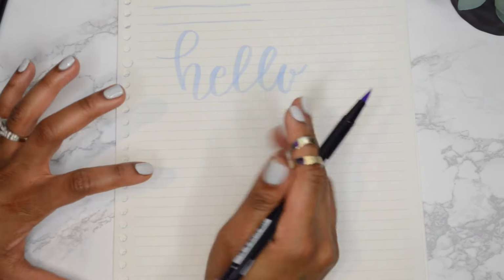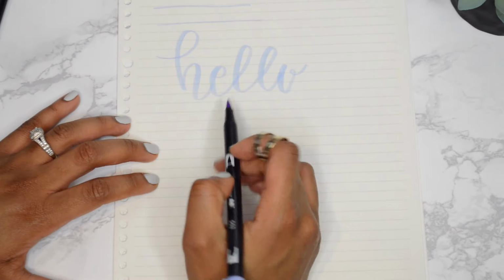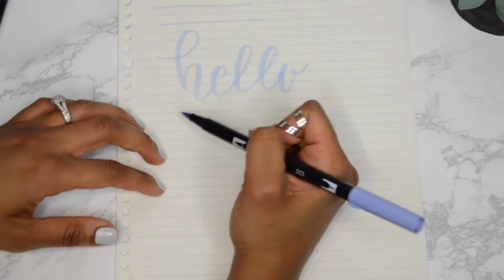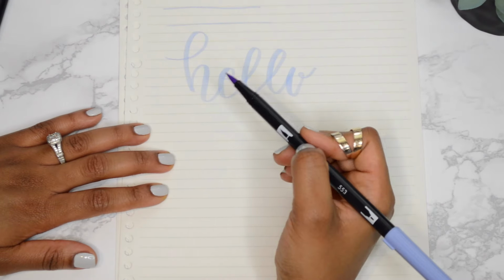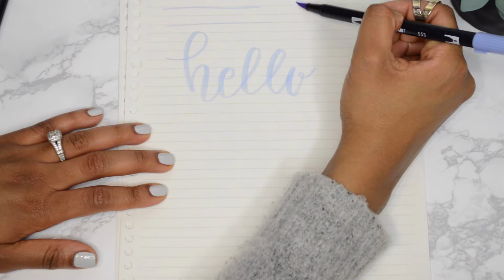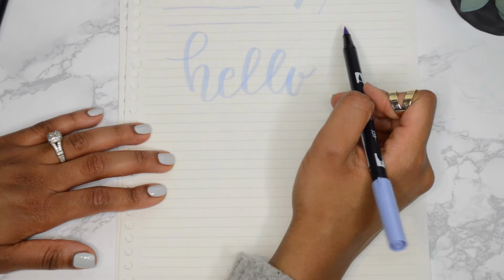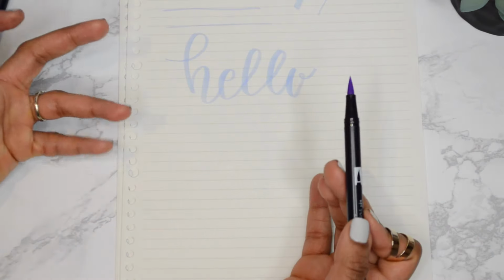Of course, you guys couldn't see how much I was pressing down, but to give you some context, whenever I was going down on a downstroke, I pressed down harder on the side. It gives you this type of effect rather than this. There's a big difference between those two lines and how you make the calligraphy happen.